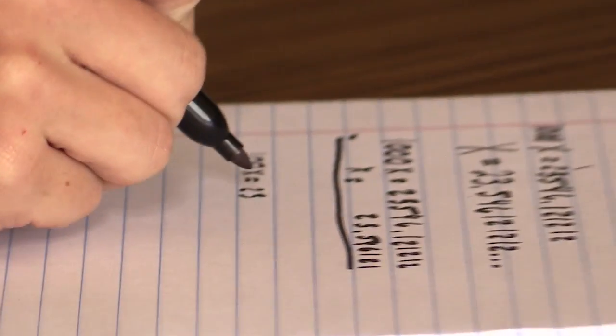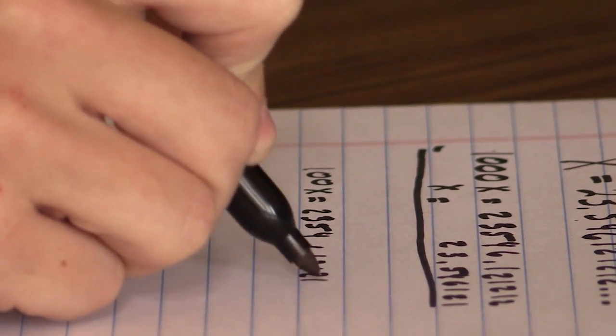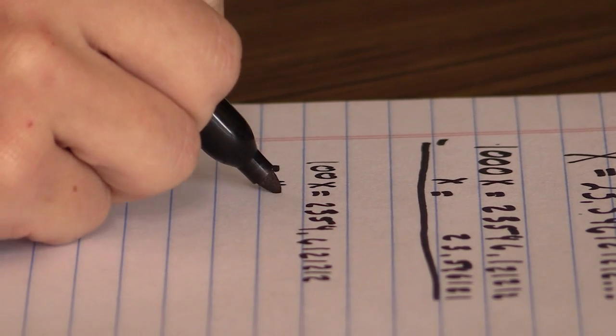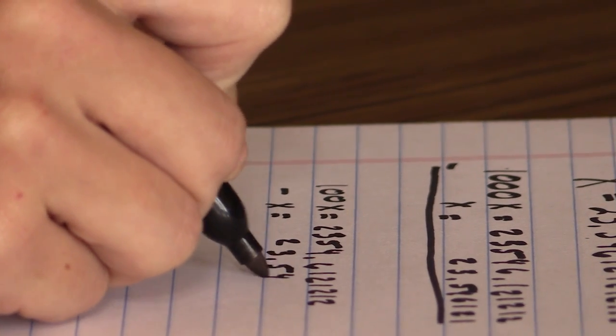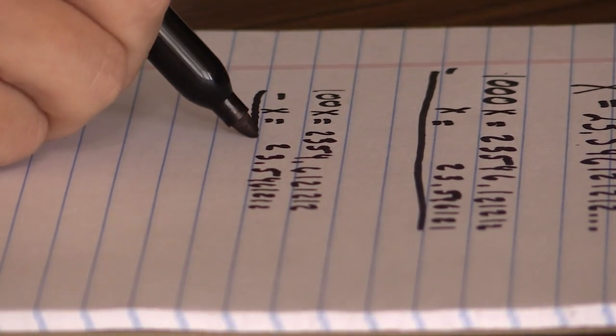So 100x equals 2354.6121212, and if we subtract x, which is 23.546121212, they now line up. Right.